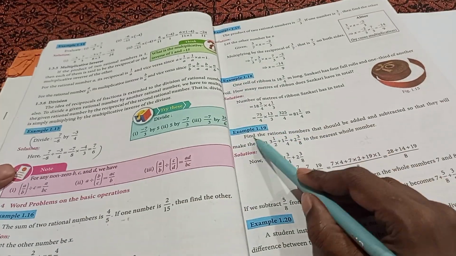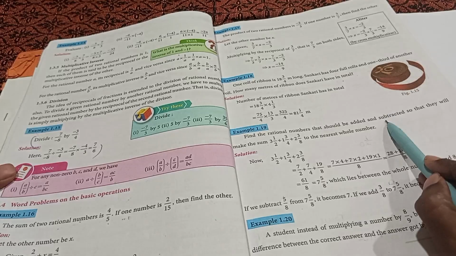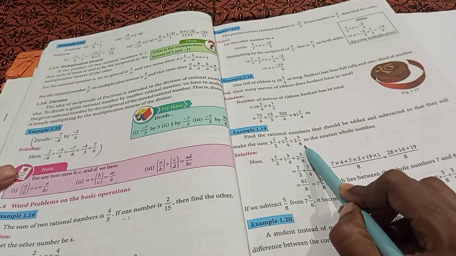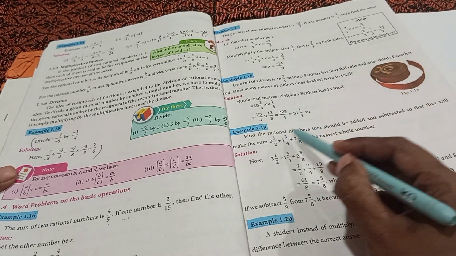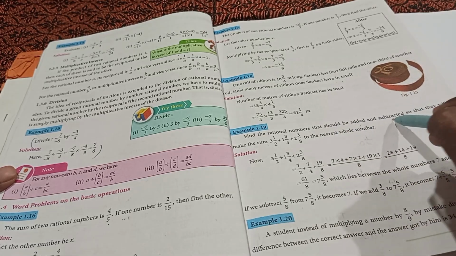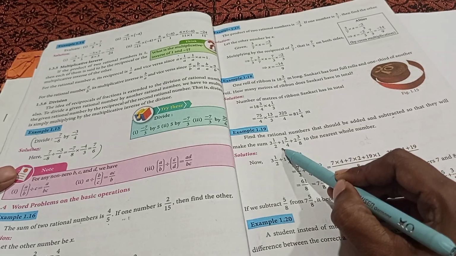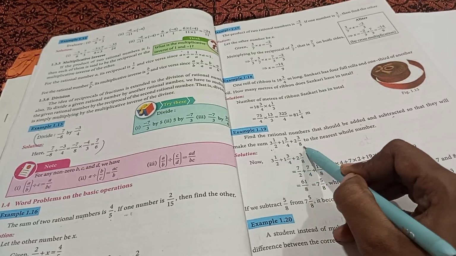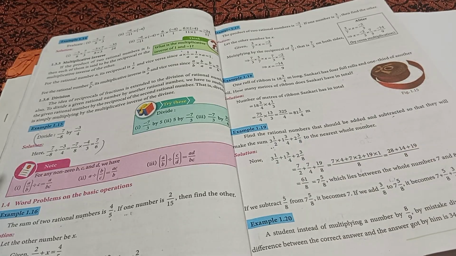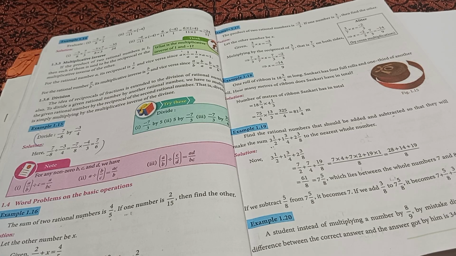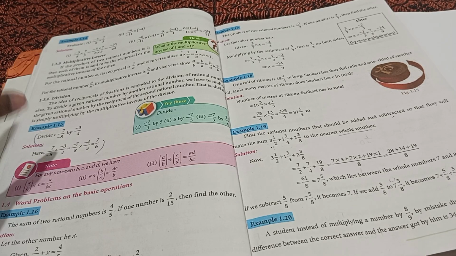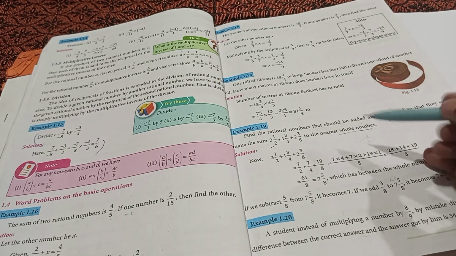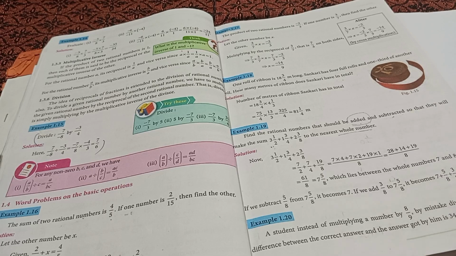See example 1.19. Find the rational numbers that should be added and subtracted so that they make the sum 3 1/2 plus 1 3/4 plus 2 3/8 to the nearest whole number. So there are 3 steps here. In the first step, you have to add these sums and find the total. After adding, you find to which whole number it lies. Then, after finding that, you find which rational number has to be added and subtracted for that whole number. So there are 3 steps here.